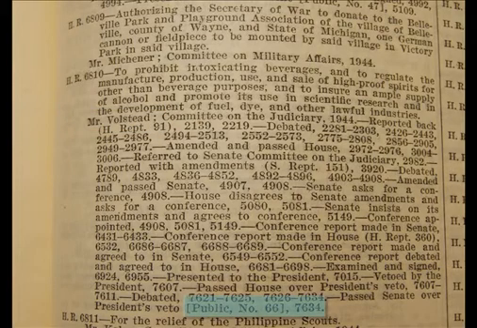At the start, it gives you the name of the person that introduced it, in this case Mr. Volstead, and at the end it tells you the public law number, if it became a public law. In between, it gives you page references for all the times the bill was discussed on the floor of the House and Senate, so note a page number for a debate.